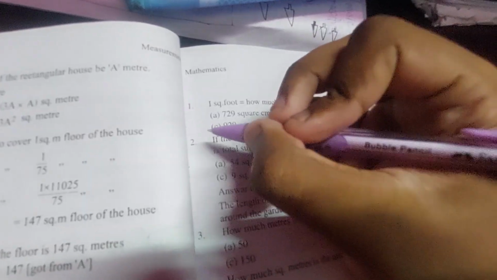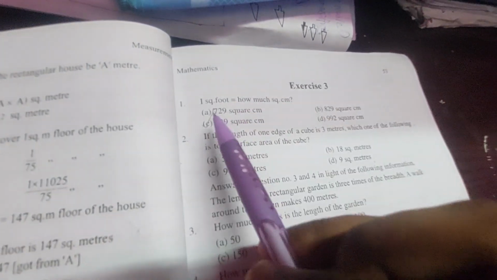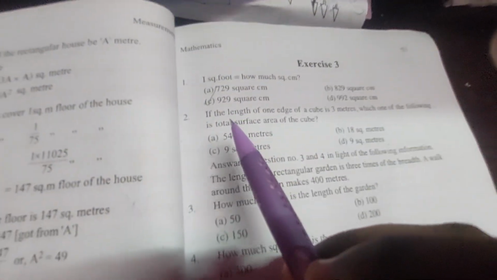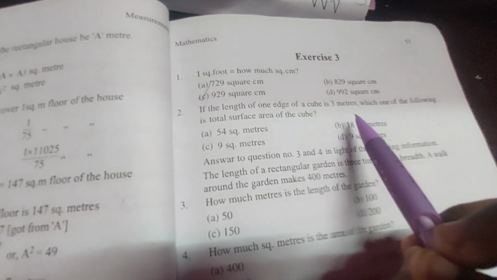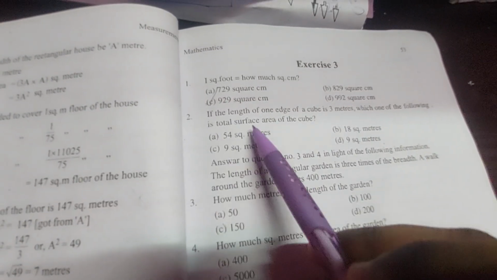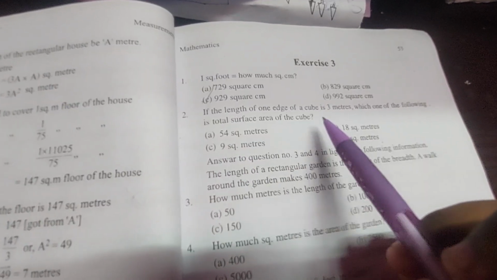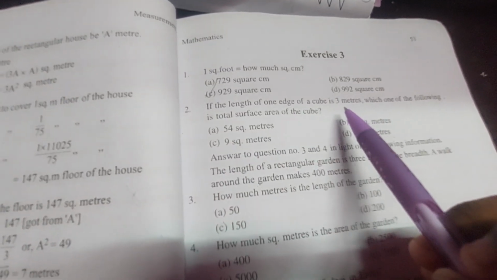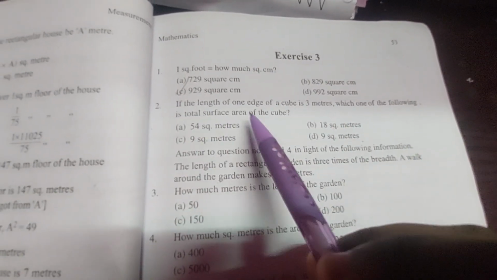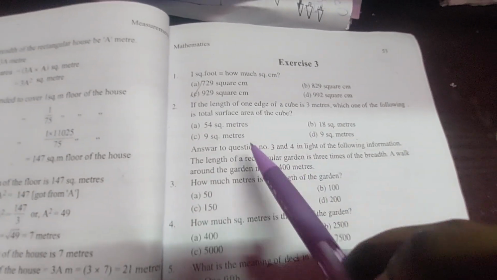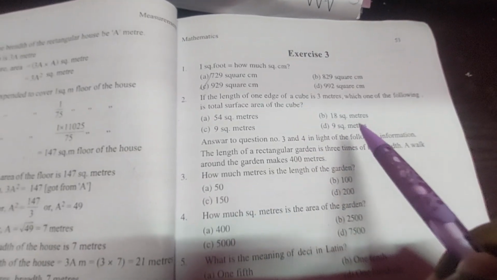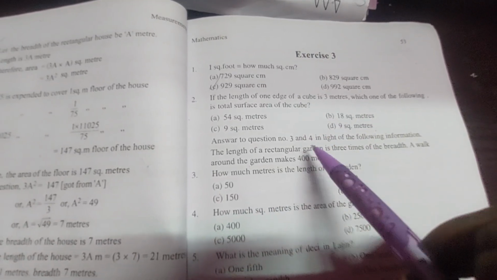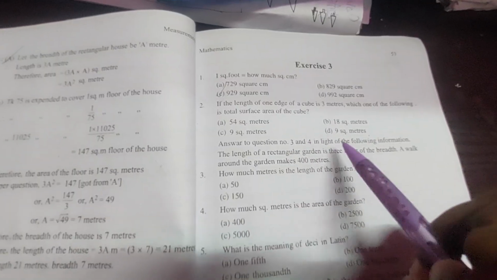So 1 square foot is equal to how many square centimeters? Previously we have learned, so it will be 929 square centimeters. If the length of the edge of the cube is 3 meters, which one of the following is the total surface area of the cube? So we have to do the length of the edge of the cube. 3 multiplied by 3 is equal to 9. 9 multiplied by 4 is 36.